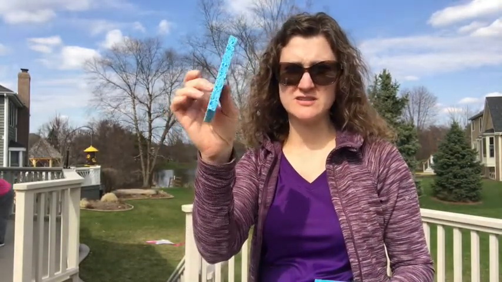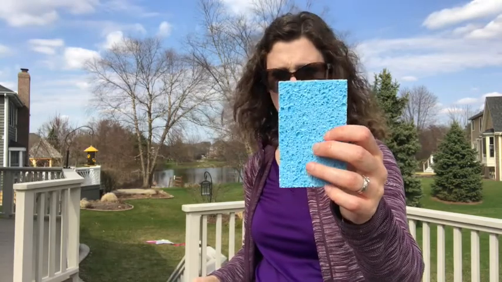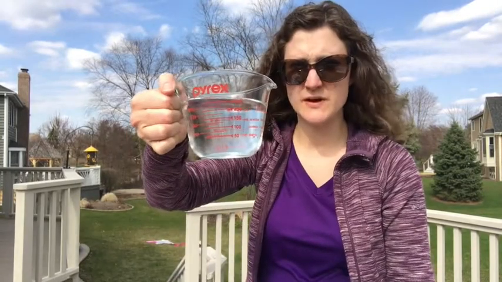Then leave the other sponge completely dry. Make sure it's air dried for at least probably 24 hours, and then it would be good to go. For the experiment, I want you to make a prediction: which of these sponges, the one that has water in it or the one that is completely dry with no drops of water in it, will absorb the water quicker when I pour water onto them? Most of you might have an idea. Think about it: if I pour this water onto the sponge, which one will absorb the water the most?